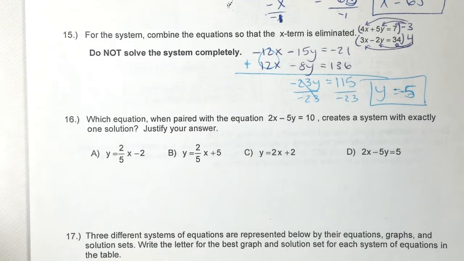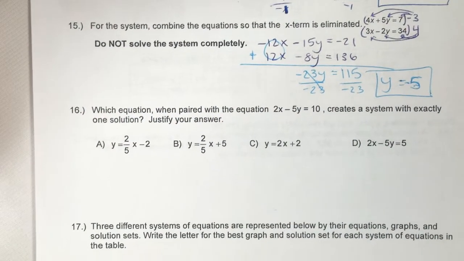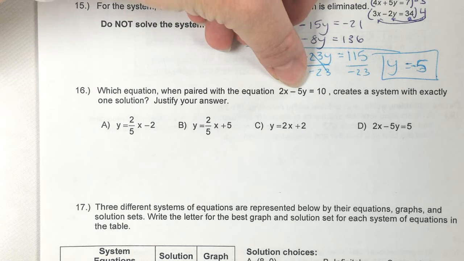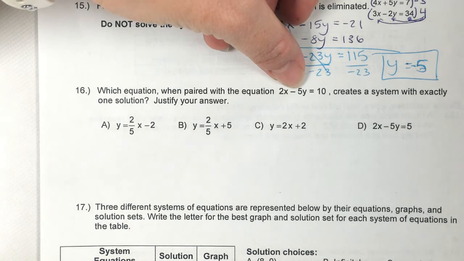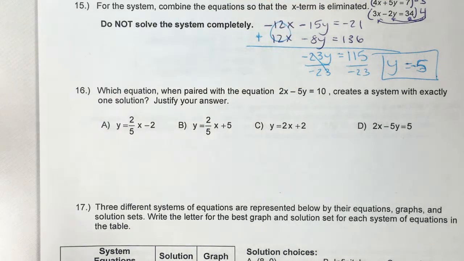Okay, number 16 says, which equation, when paired with this equation, would create a system with exactly one solution. When it's one solution, I want you to remember, so when it has infinitely many solutions, it's the same slope and same y-intercept. When it's no solution, it's same slope, different y-intercept. So the way that they can be one solution is just have a different slope.